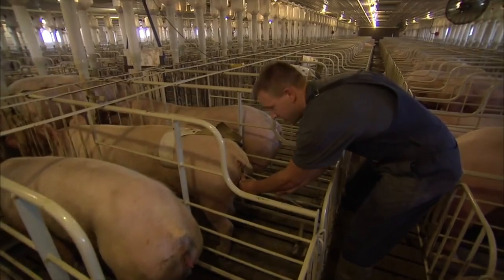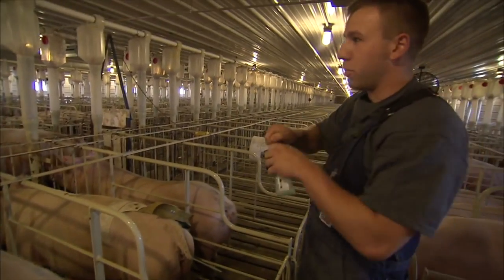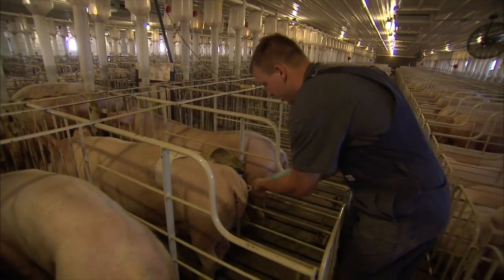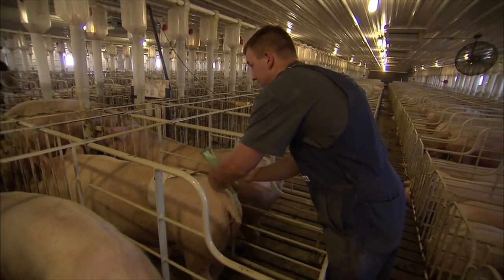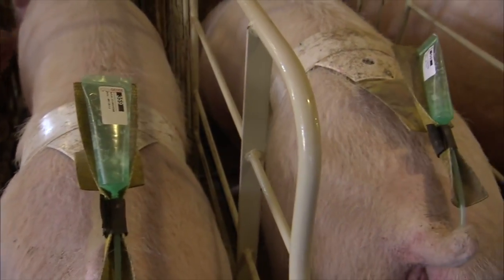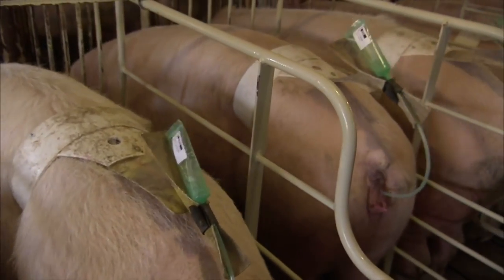Just inserting this into her vulva. Go all the way back so you feel pressure and she'll grab a hold of it. And just put the semen on the end. We use these white clamps. We put them on the back of the sow. It helps them feel pressure as if a boar were doing it naturally.